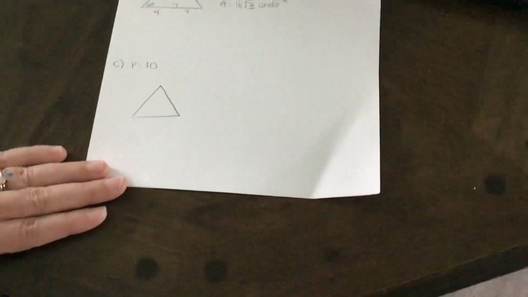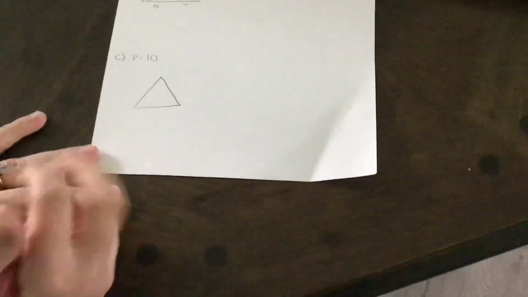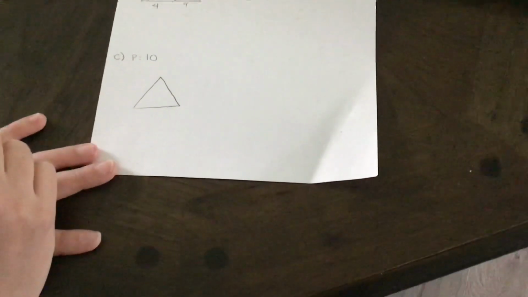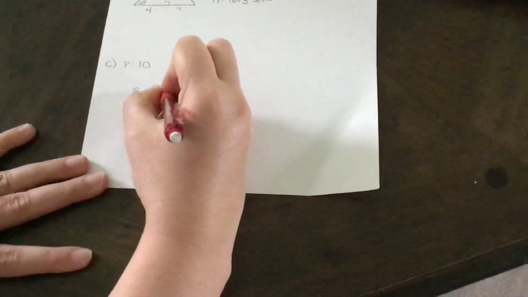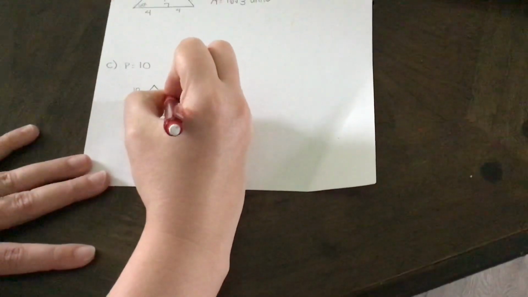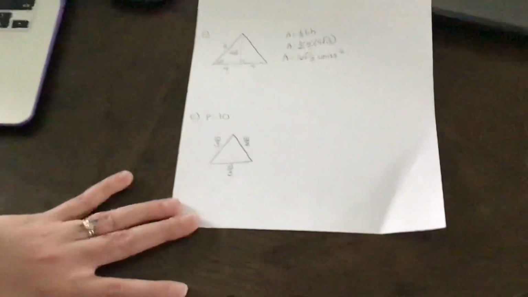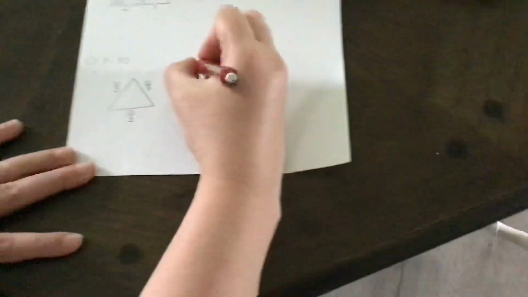All right, part C, they tell us the perimeter is 10. So since it's equilateral, I know all the sides are the same. Unfortunately, 3 doesn't go into 10 nicely, so I'm going to have to work with fractions. The decimal repeats, so I wouldn't work with decimals here. And I could go to mixed numbers, but they're not very nice to work with either. So here we're just stuck working with some fractions. That's the way it is.